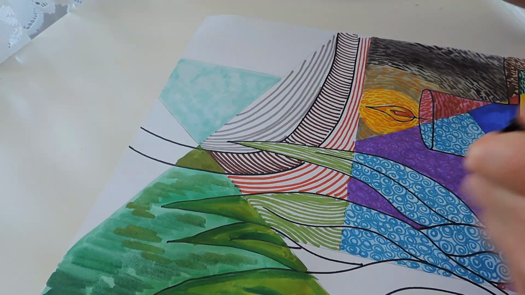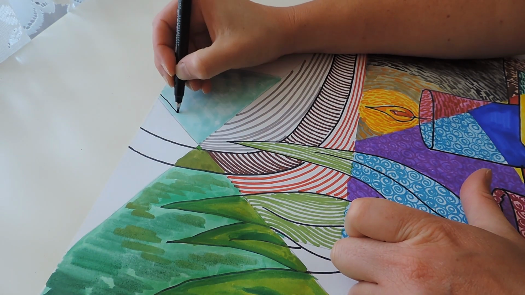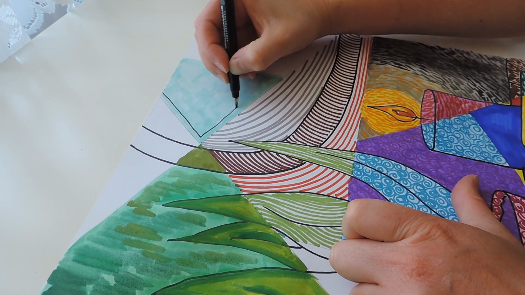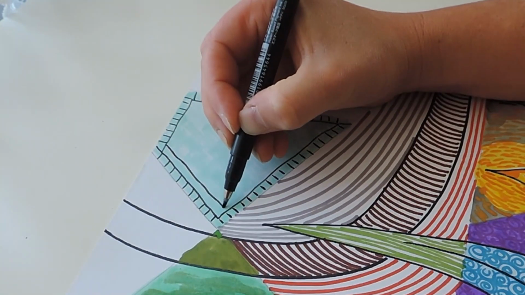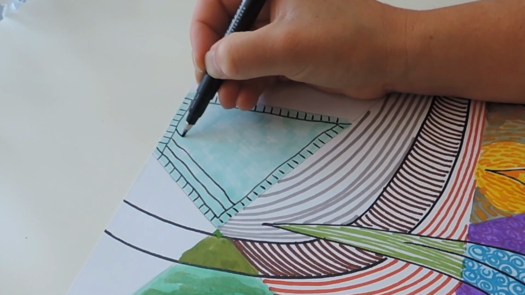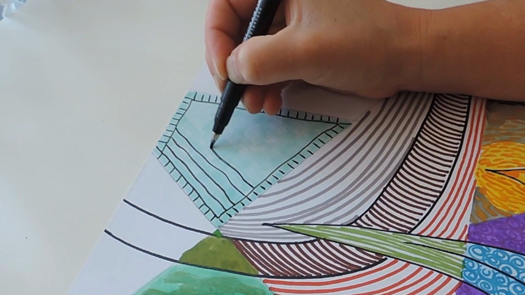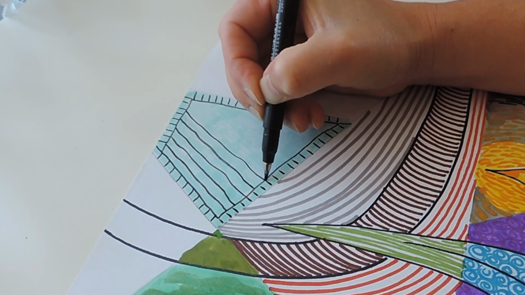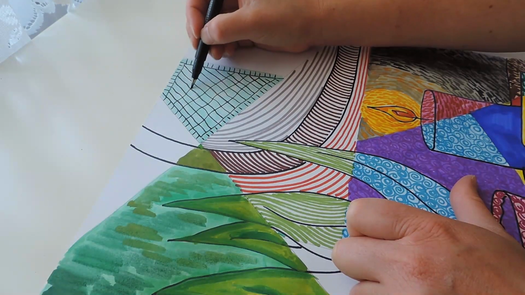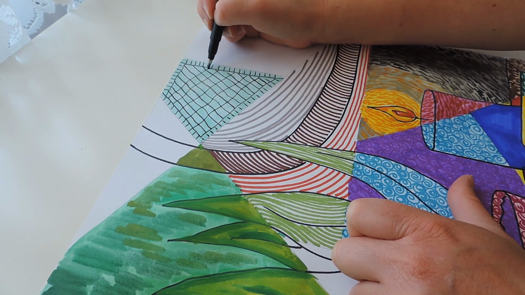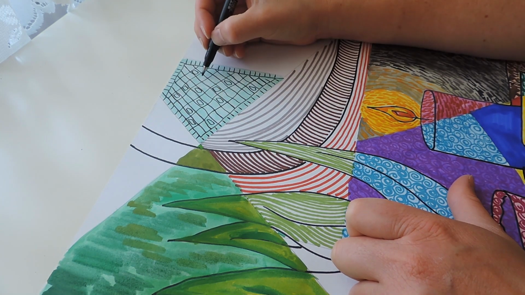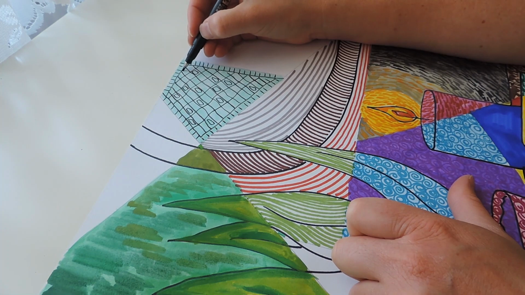Next up, take a fine liner and divide up your artwork into different blocks. These blocks can be the same size or they can be different sizes. I'm going to be breaking mine up into sort of similar sizes, almost like a grid. You can also draw different designs on each tile if you have enough space.